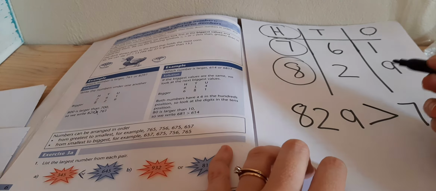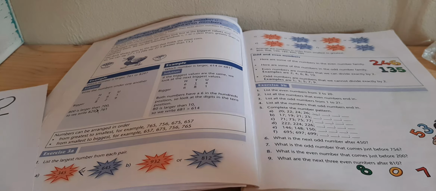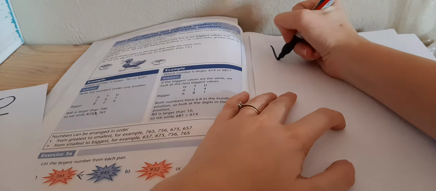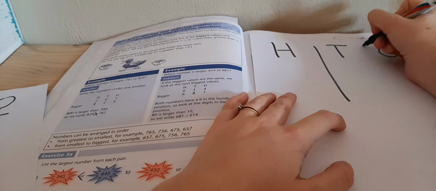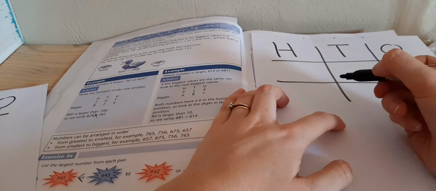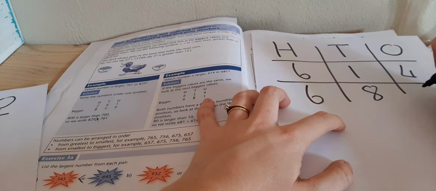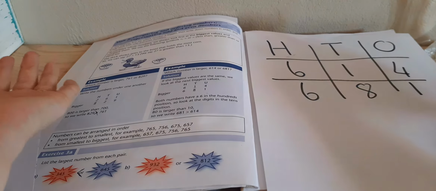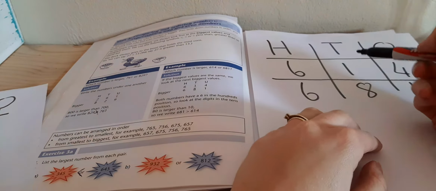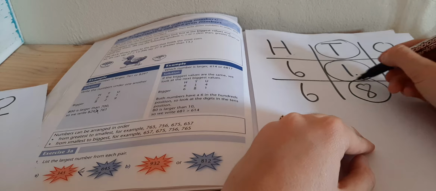Okay, which number is larger, 614 or 681? Now the trick with this one is that both of them have got the same digit in the hundreds column. So let's do our place value chart again. You've got your hundreds, your tens, and your ones. Okay, and you have got two numbers. You have got 614 and you've got 681. Now, we know that we should normally circle this one and compare them, but they're the same. So when they're the same, you need to move over to the next column and have a look at the next biggest one. And now we can compare our 1 and our 8.